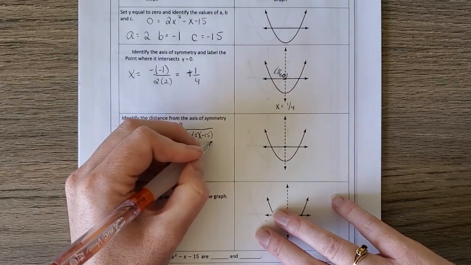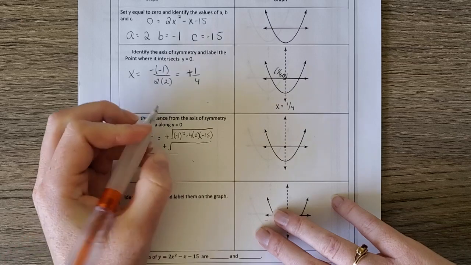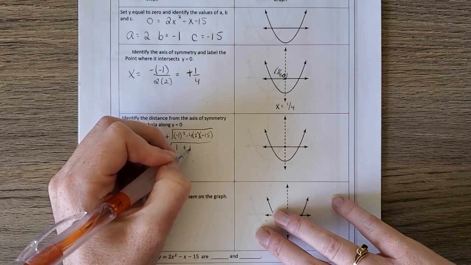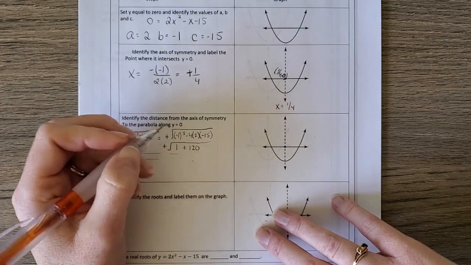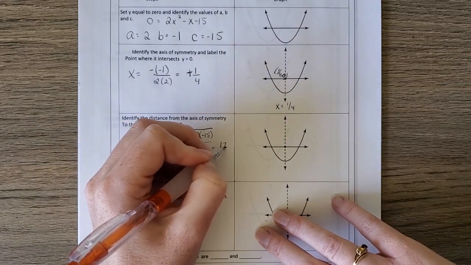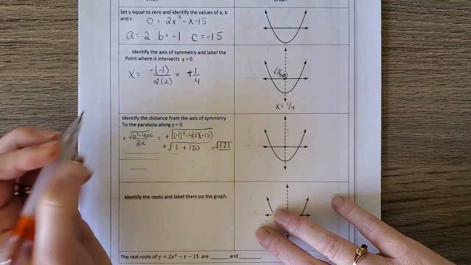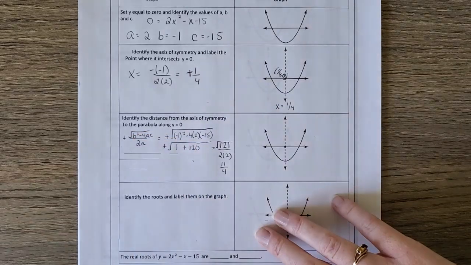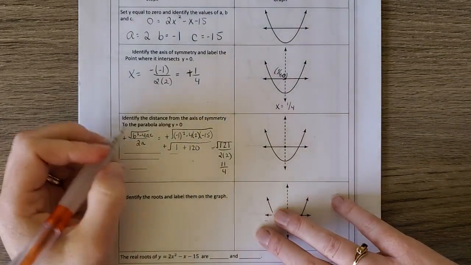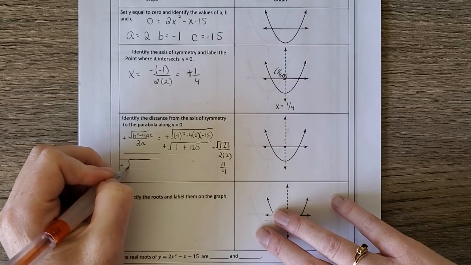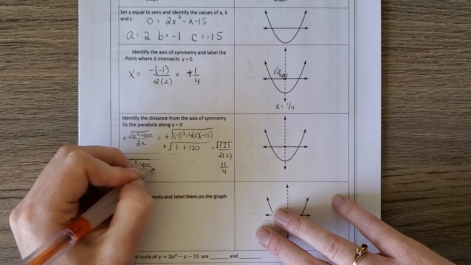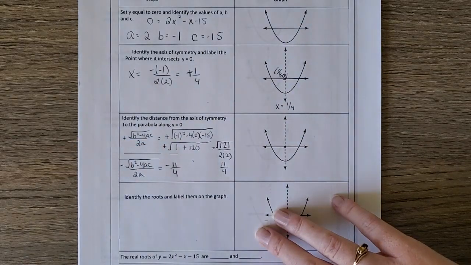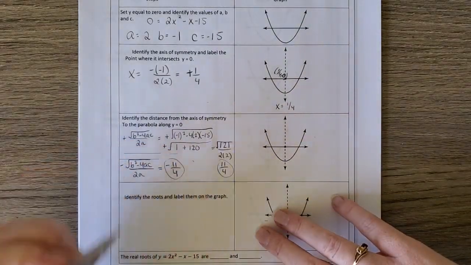We simplify this and get 1 plus 120, so the square root of 121 over 2 times a, which is 2, which would be 11 over 4. Then we do the same thing with the negative, and we just get negative 11 over 4. So same answers, opposite directions.